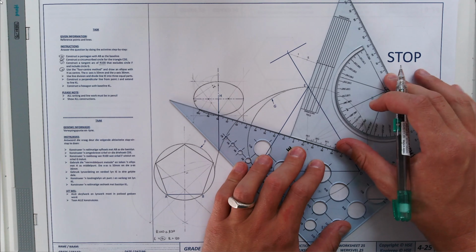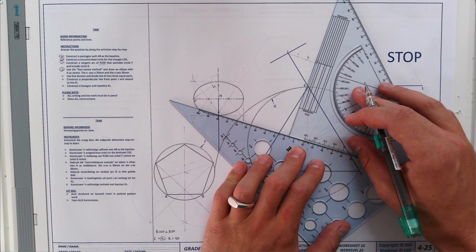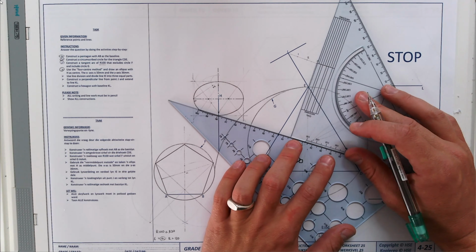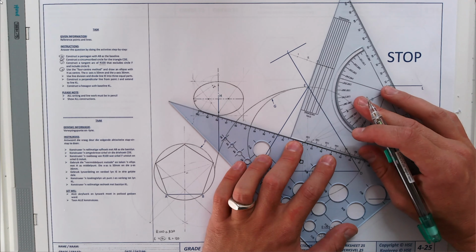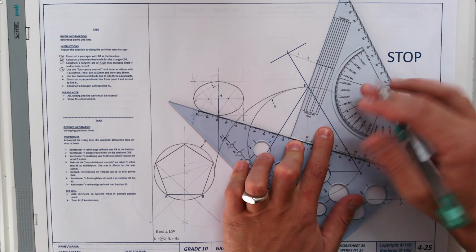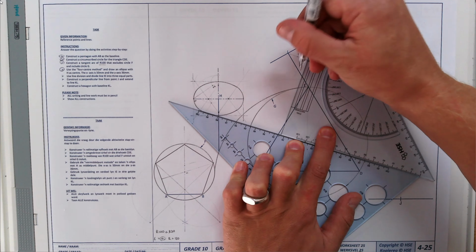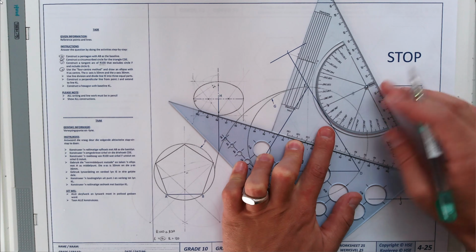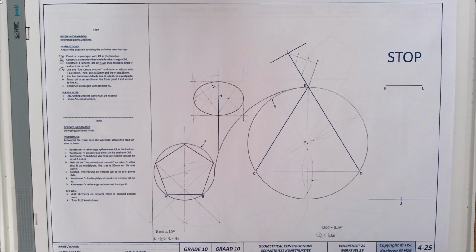This allows you to slide the triangle on the second triangle, which forms parallel lines to this line. So make sure your setup is very important, that that line is exactly in line with your triangle over there. Slide it to number 2. Draw a line, slide it to number 1, draw a line. And that is the division done.